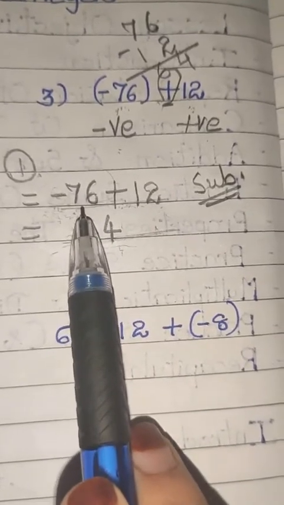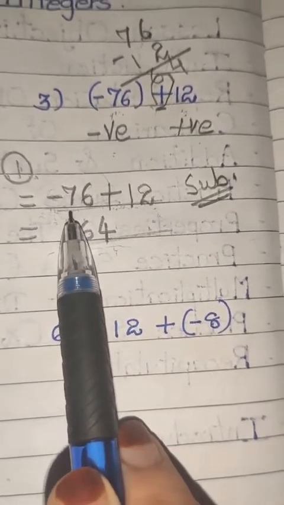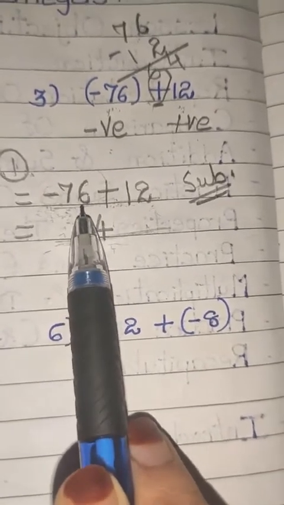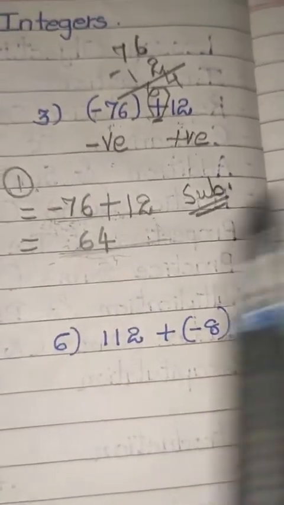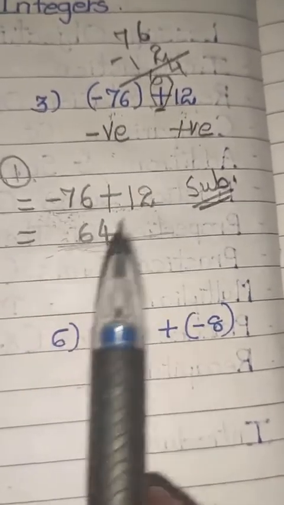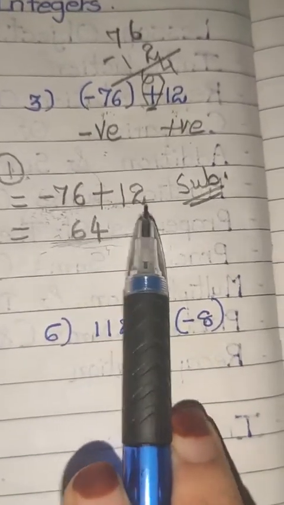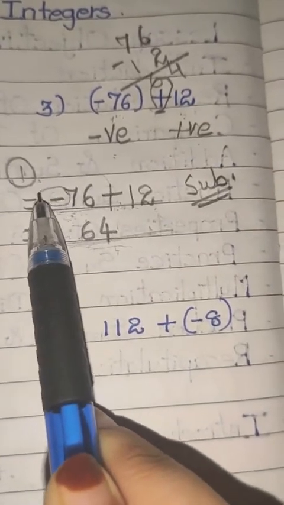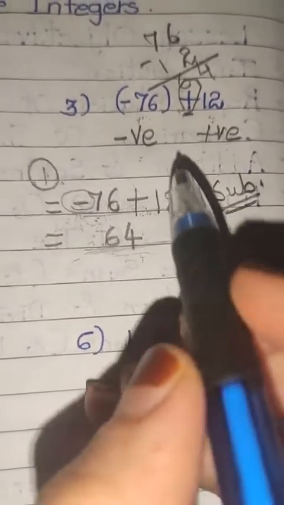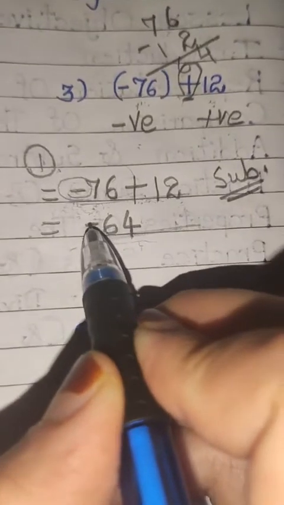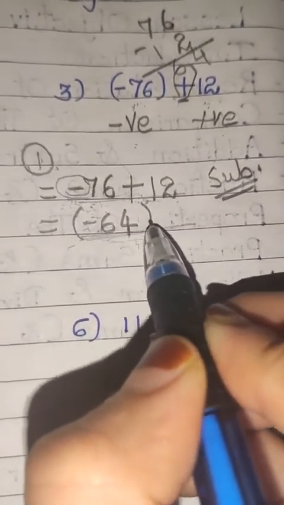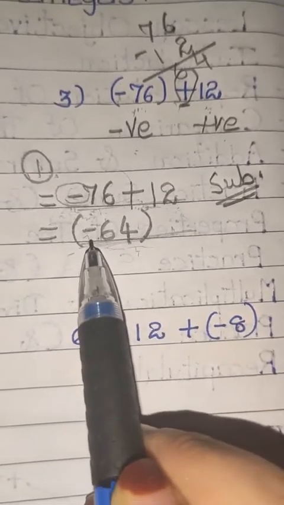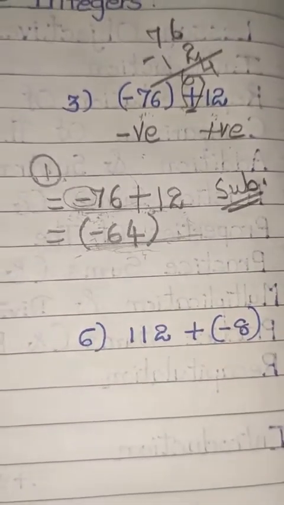जो नंबर बड़ा होगा वो डिसाइड करेगा. The number which is greater. So which number is greater from this? 76 या 12? Right now, don't look at the sign. 76 या 12? 76. So before 76 which sign is there? Yes, minus. So your answer will be negative, that is minus 64.